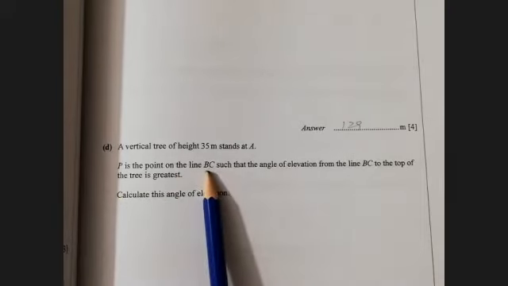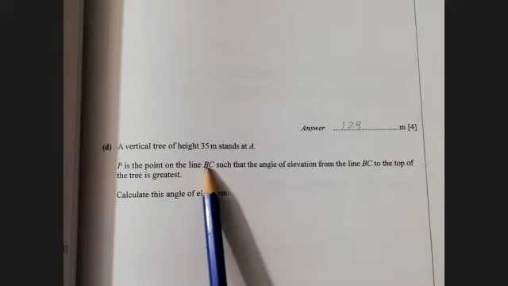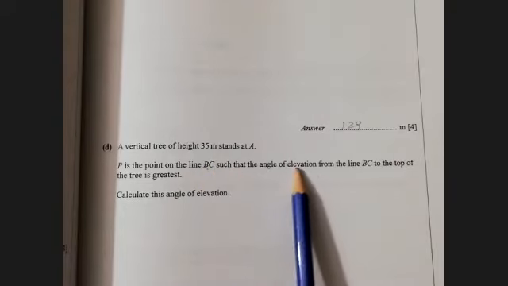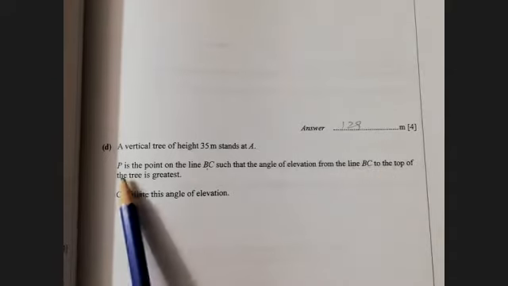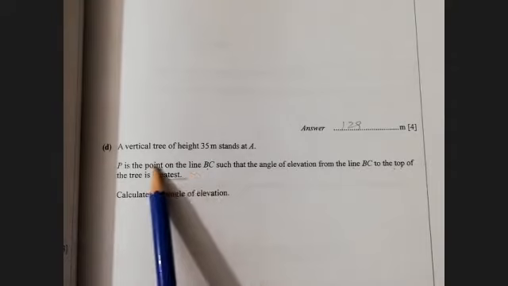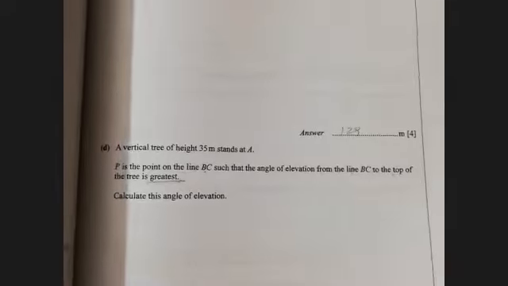P is the point on the line BC. Please look at this statement very carefully, that P is the point on the line BC such that the angle of elevation from the line BC to the top of the tree is greatest. You will have to see this word greatest. Calculate the angle of elevation. Now, let me brief this situation.